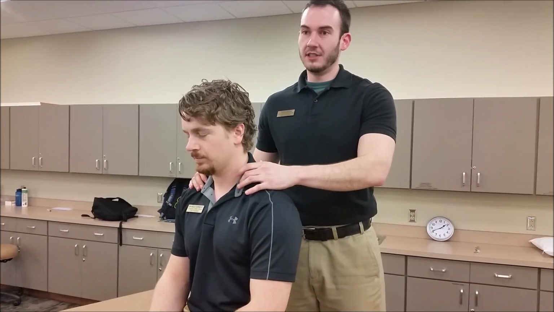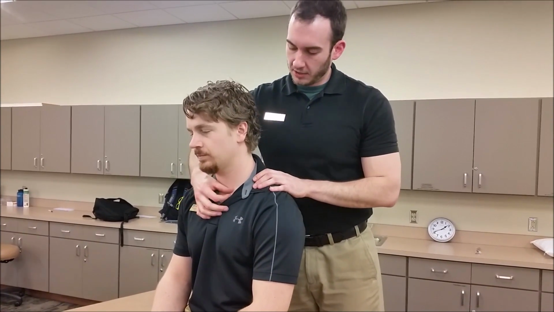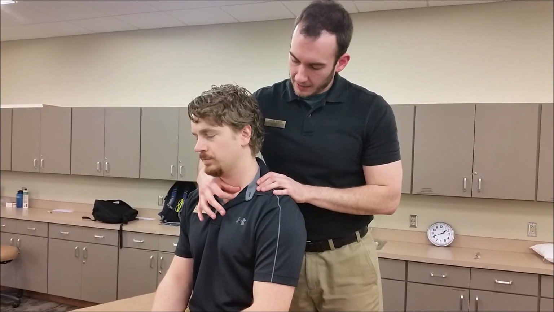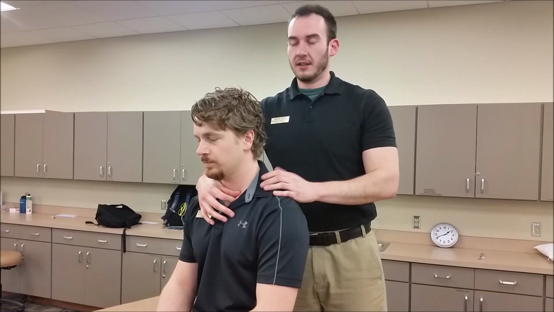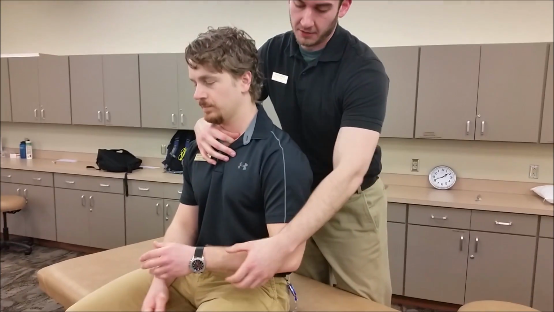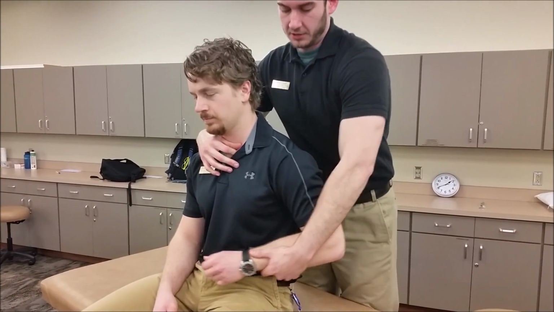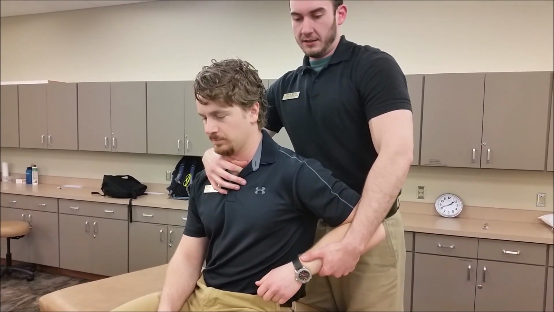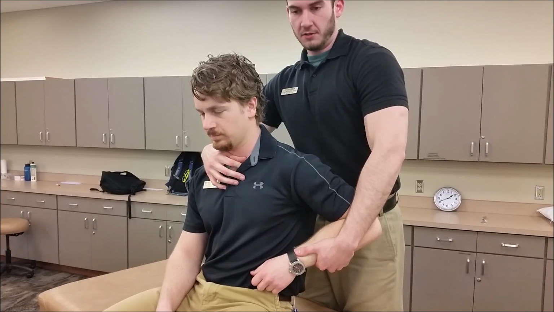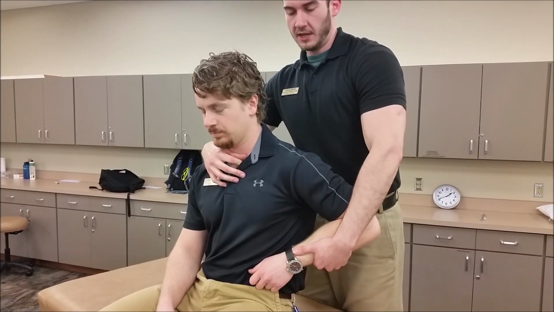I'm going to do that using the subclavius muscle. So I'll come around here, and I have my thumb over top of that joint and my index finger underneath the SC, or just the medial end of the clavicle. I'm then going to bring the arm into extension, a little bit of abduction. I can then have him make a muscle energy effort by pushing forward, and relax.